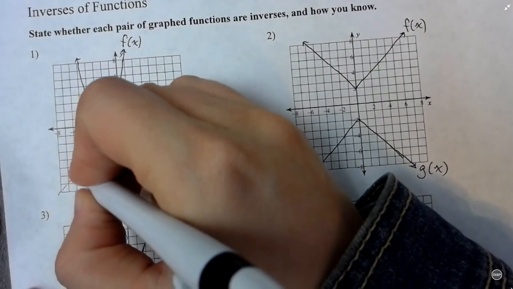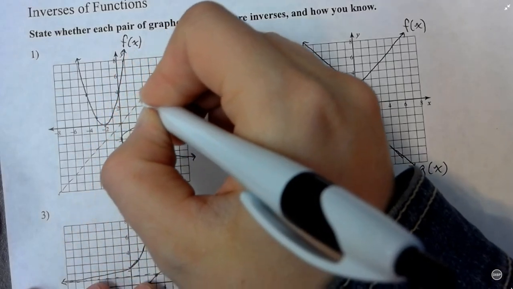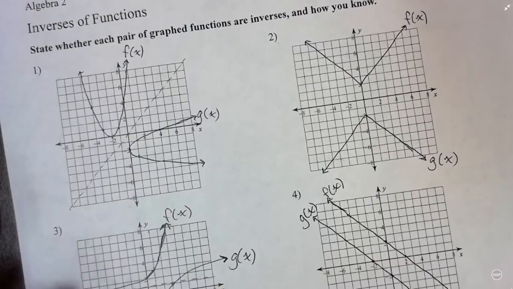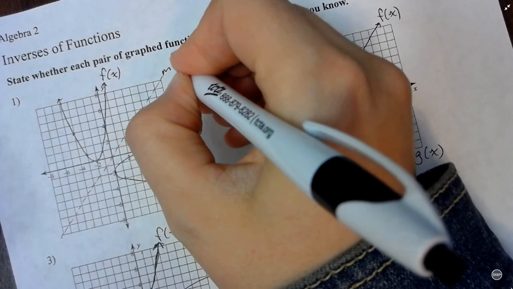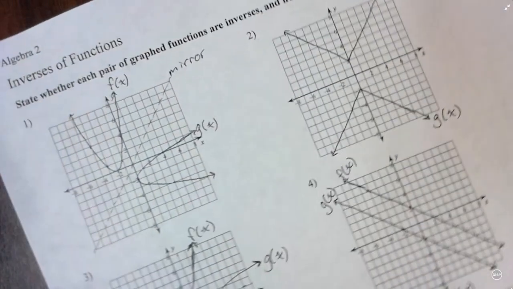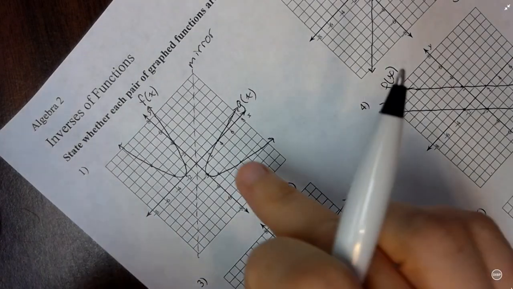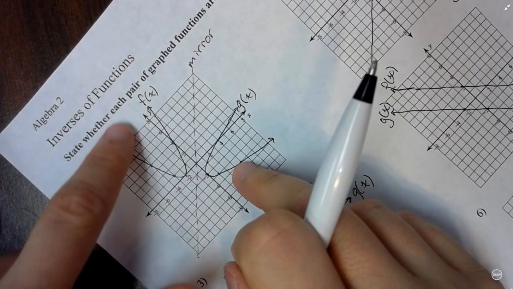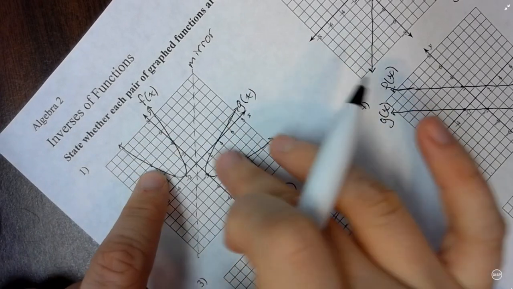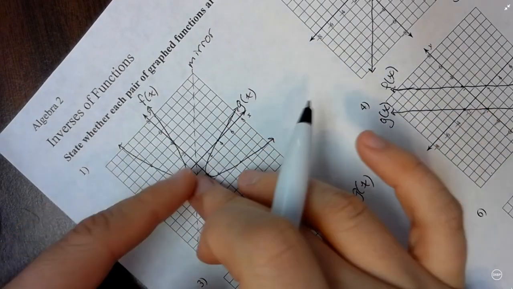So remember, when you have a graph, you want to look for this line y equals x. You want to look for this to be your mirror. And then I would recommend actually turning your page. So here's my mirror. Does it look like F is looking in the mirror and seeing G? Like they're reflecting each other?